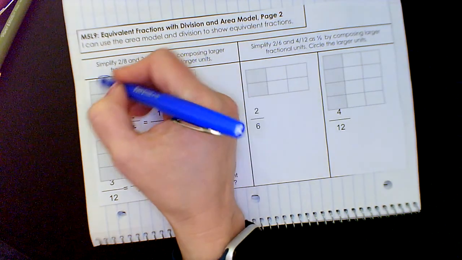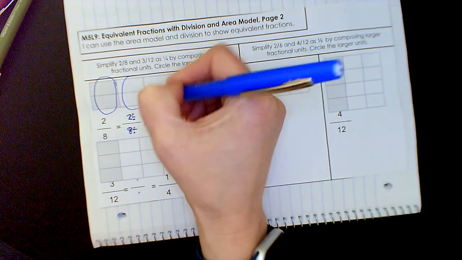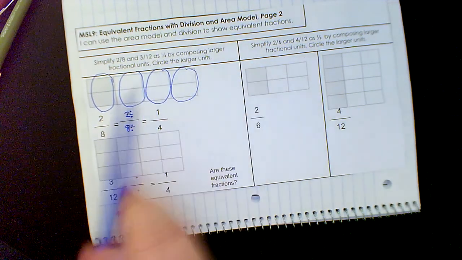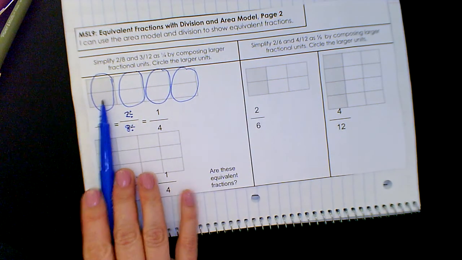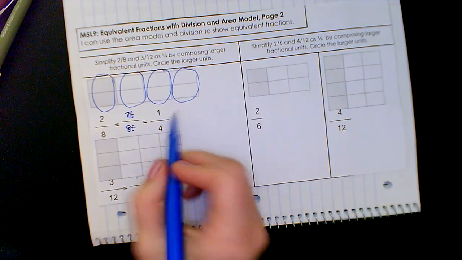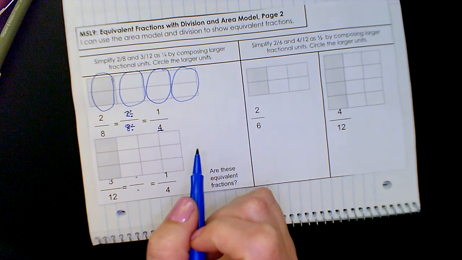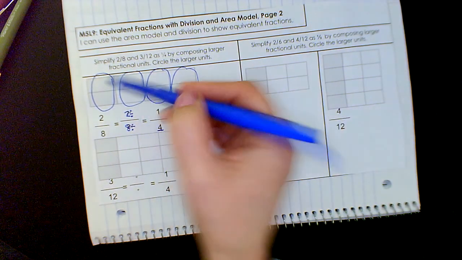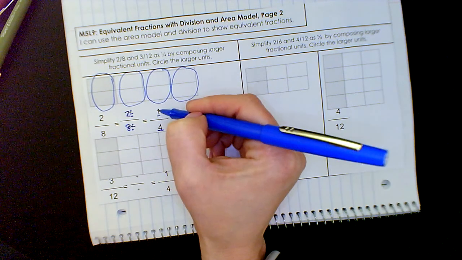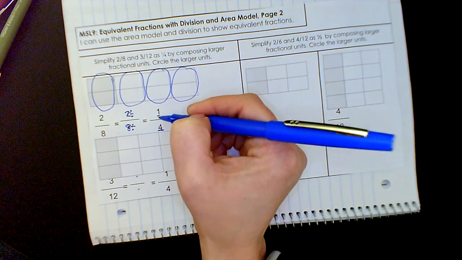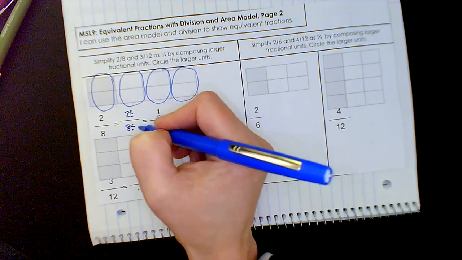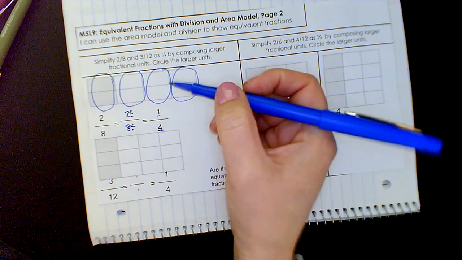Here's a unit, here's a unit, here's a unit, here's a unit. How many units did I circle in all? 1, 2, 3, 4. Oh, look, 4. How many is shaded in? Just 1. 1/4. But now I need to know 2 divided by what is going to give me 1, and 8 divided by what is going to give me 4.